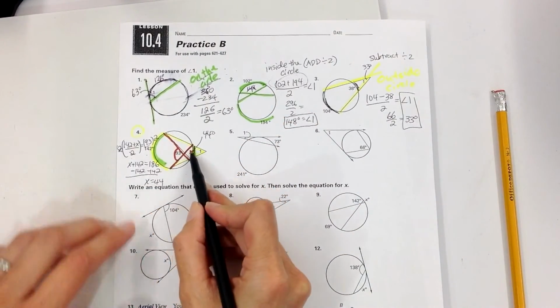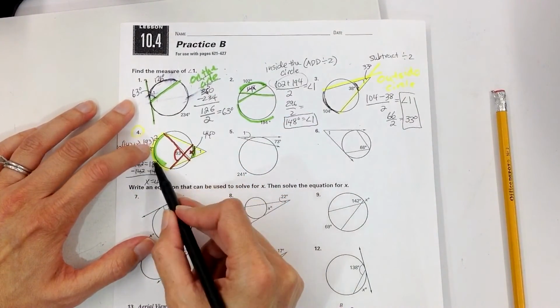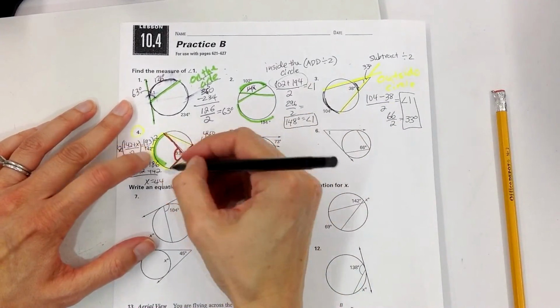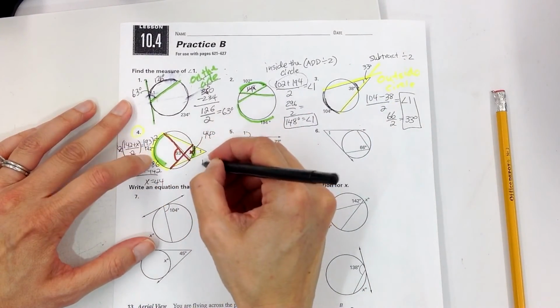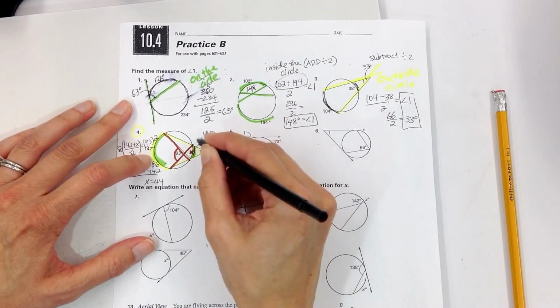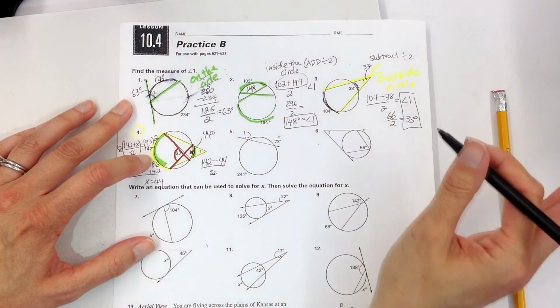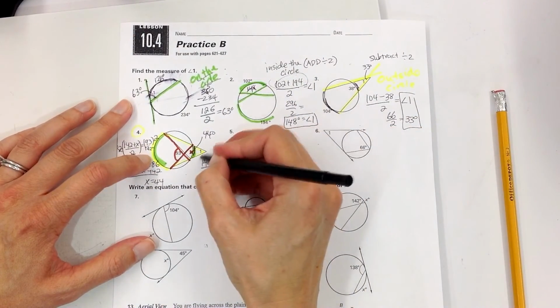So now what do I do with these arcs? You subtract them. So we take the 142 minus 44 and divide by 2. Always divide by 2 on all of these; you're dividing by 2 somewhere in the problem.